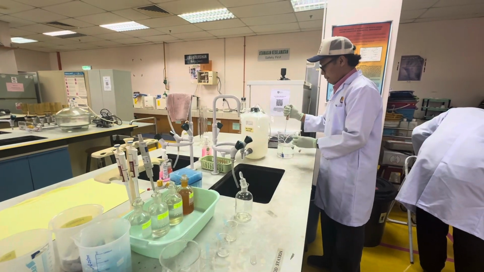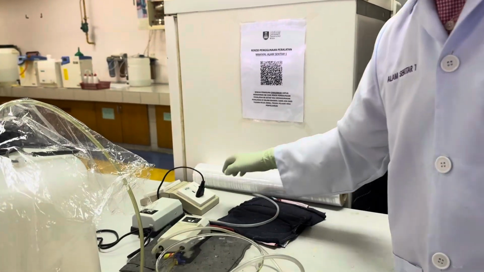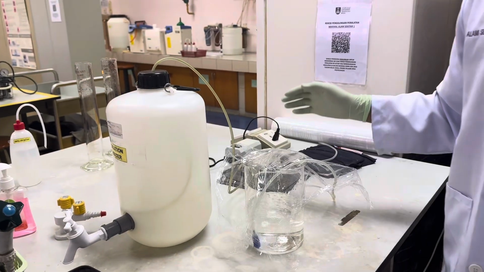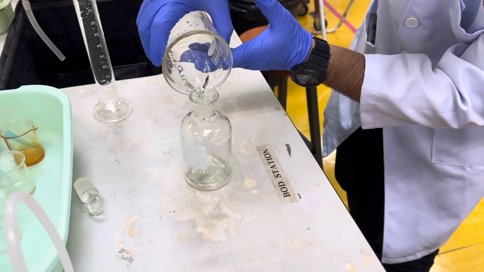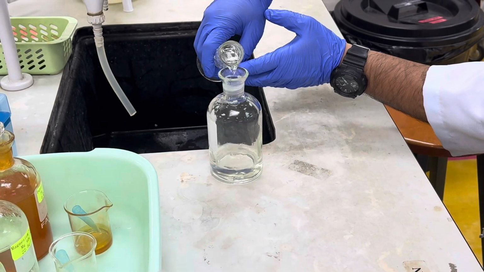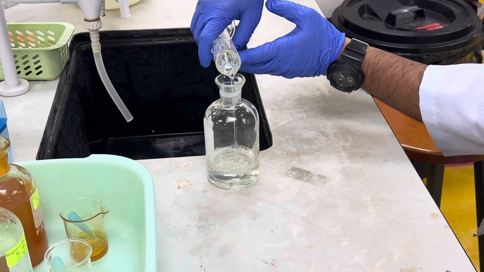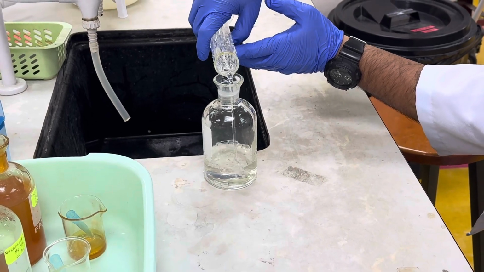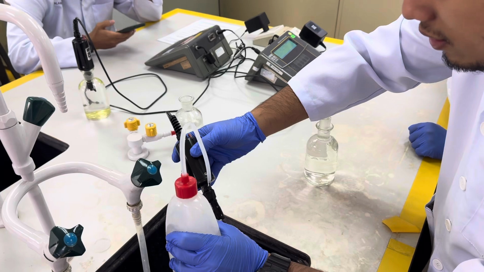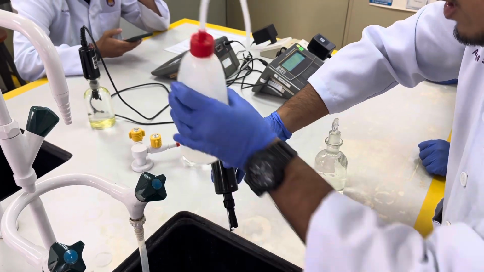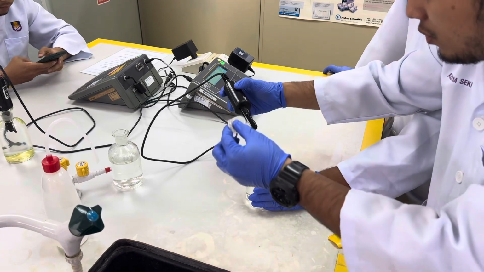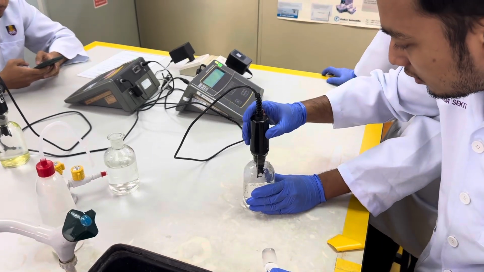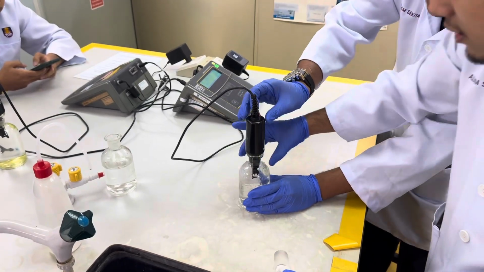After that, let it aerate for 1 hour. Next, fill 50 ml of sample into a BOD bottle and then fill the BOD bottle with dilution water to its neck. Using the ohmmeter, take the reading. After that, store it into the incubator for 5 days. After 5 days, repeat the step and take the reading.